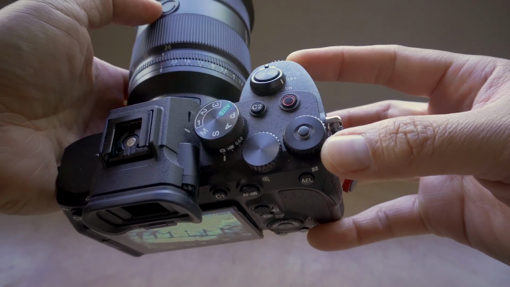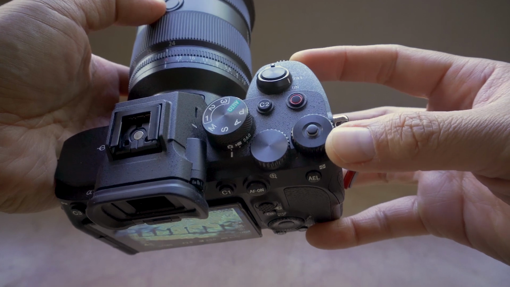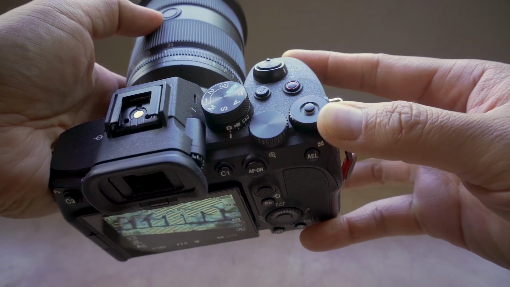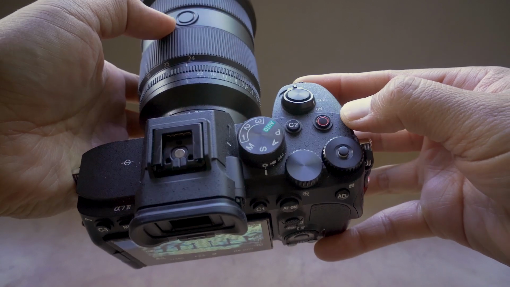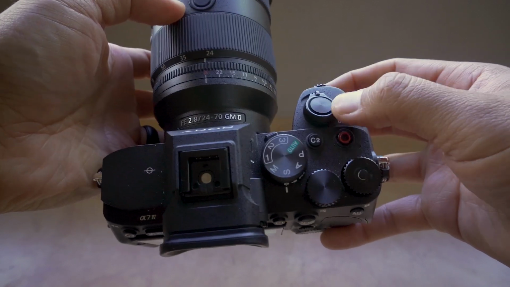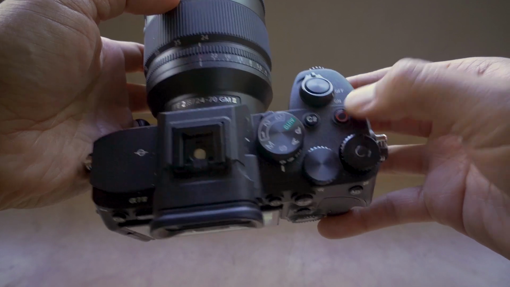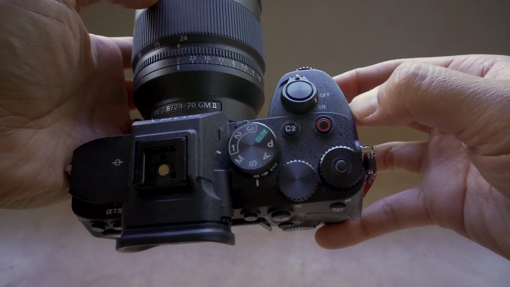The dial next to that is my exposure compensation dial, and so if I'm using auto ISO, I can determine the exposure by rotating the dial over here. This little red button is the record button, no changes there. Same thing with the shutter button to take photos right over here, but the C2 button, I've changed it to be crop mode or APS-C mode.